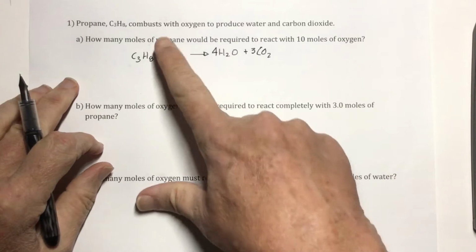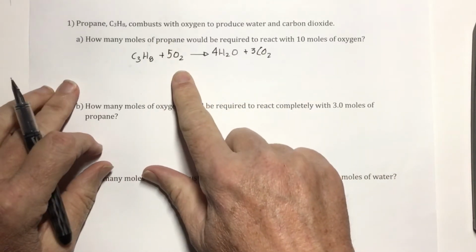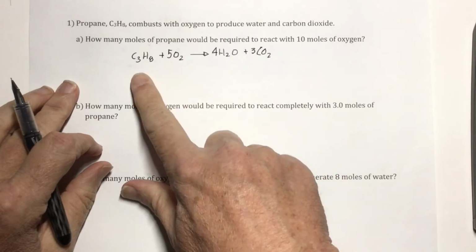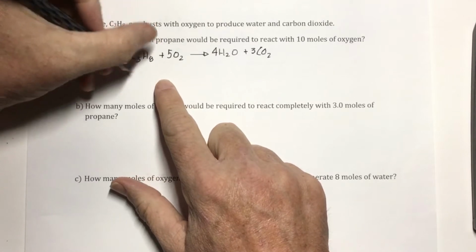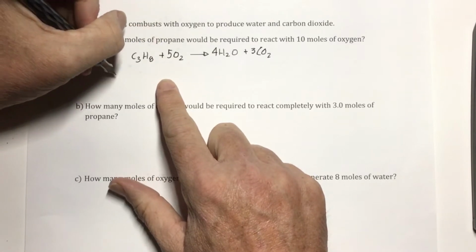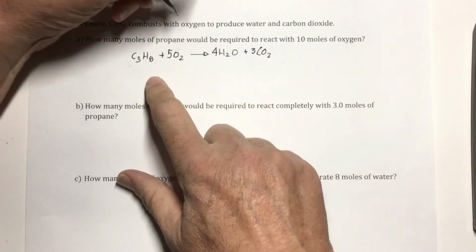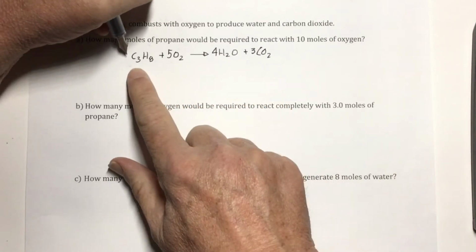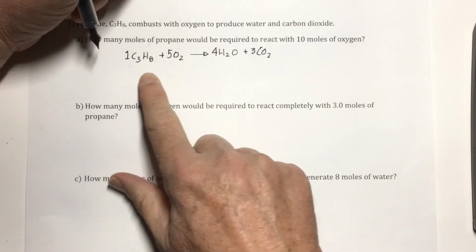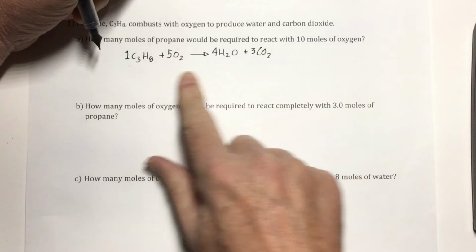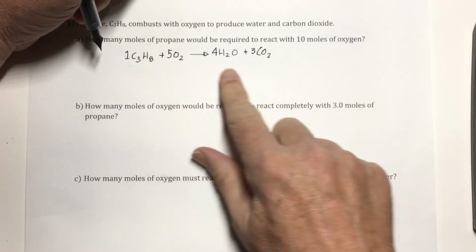Okie dokie. So how many moles of propane will be required to react with 10 moles of oxygen? How much propane will I need to combust them? Well, that's exactly the kind of question that stoichiometry will answer for us. Recall that with stoichiometry, once we have a balanced equation, the coefficients, we have a 1 here, we don't have to write it, but it's there, the coefficients on our reactants and products represent moles.